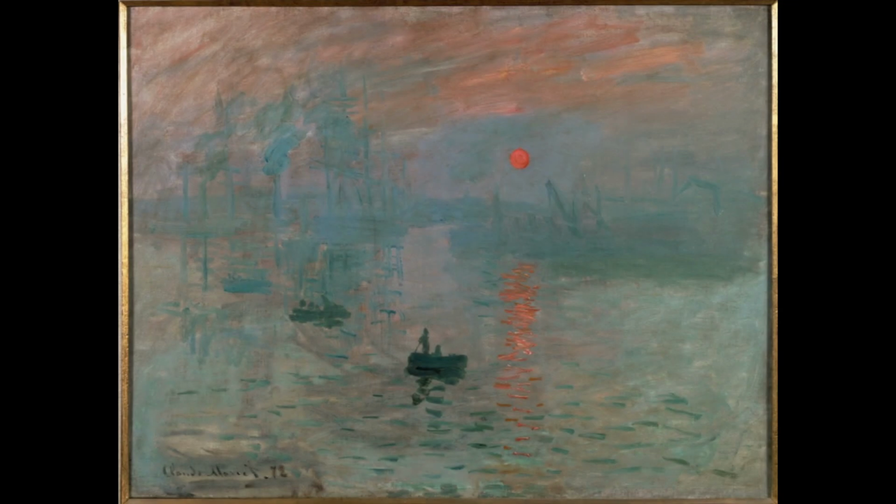Now, the other thing that I want to point out is that Impression Sunrise in particular is an extremely disciplined and controlled painting. And that, even though Impressionism looks sort of wild and crude almost in its brushwork, the best Impressionism is very, very calibrated in terms of its color.